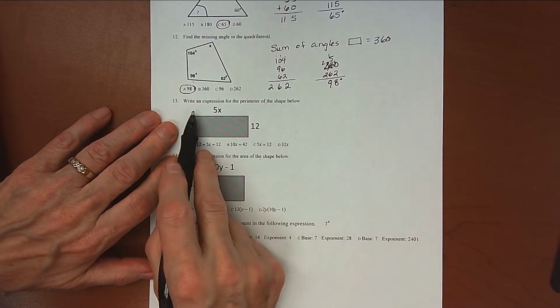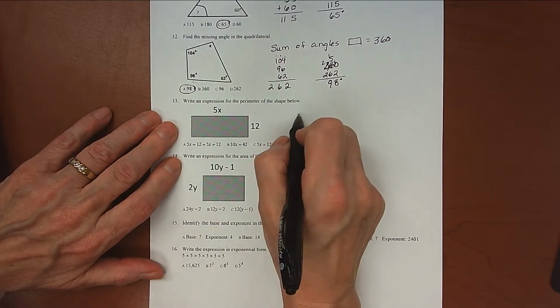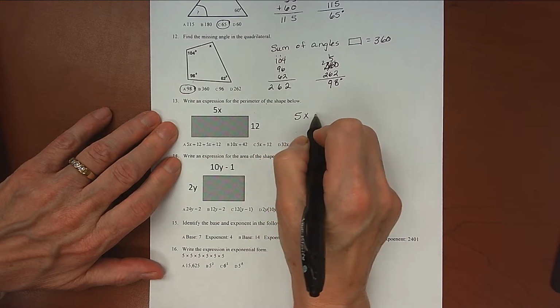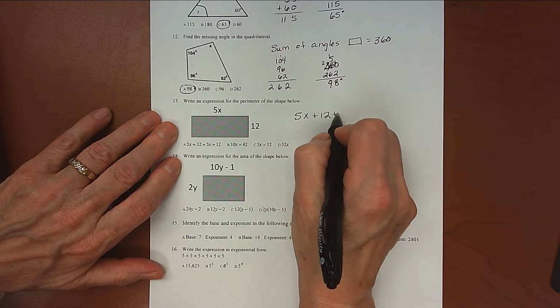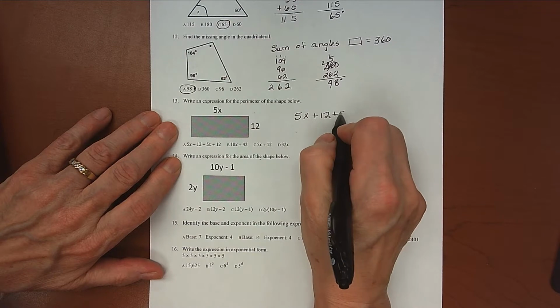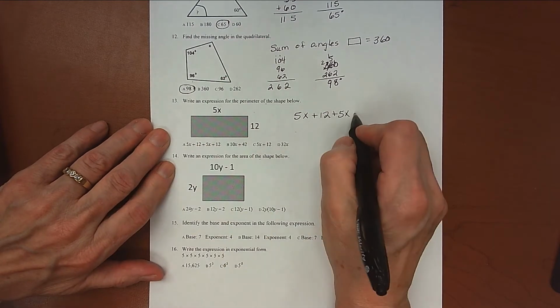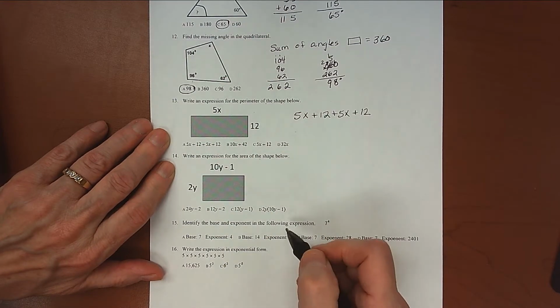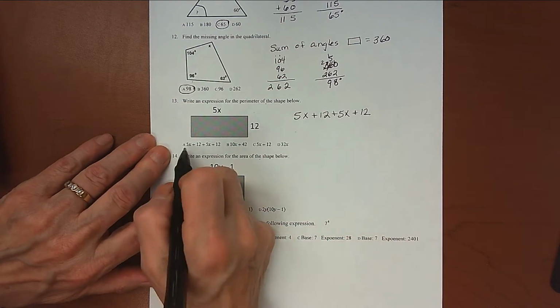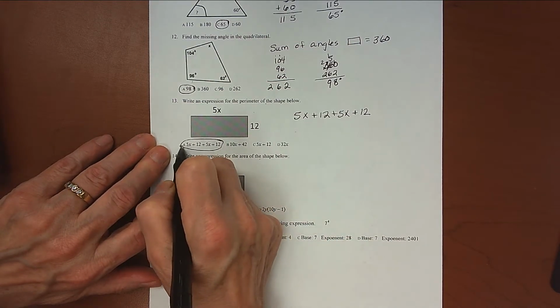Remember that we add up all four sides for perimeter. And so we're looking for something that would be 5x plus 12. And then we know that this side is also 5x. And this side would have to be 12. So 5x plus 12 plus 5x plus 12. And so we are looking at A there.